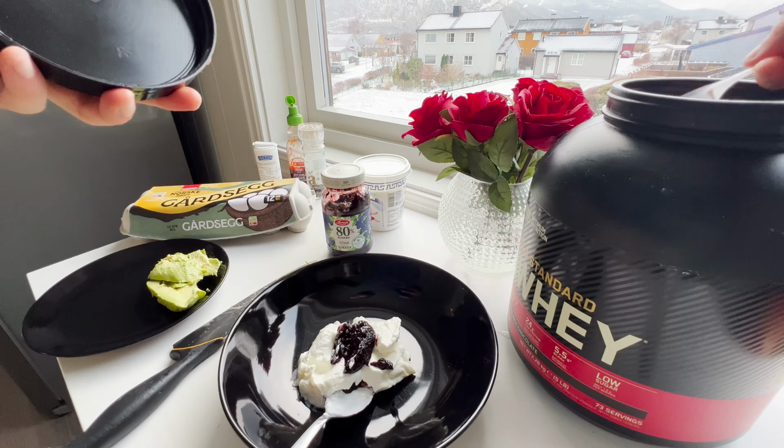Okay, so here it is. This is my avocado with scrambled eggs and some hot sauce. And the other thing here is the Greek yogurt with protein powder and some blueberry jam. I'm a bit more skeptical about that, but I'm going to try it. So yeah, that is my ChatGPT breakfast.